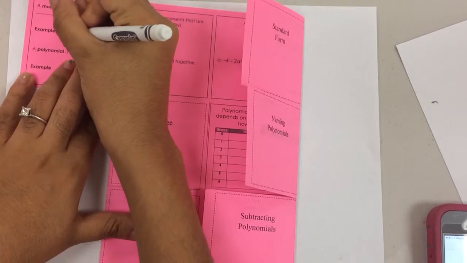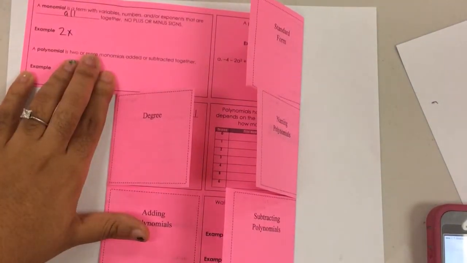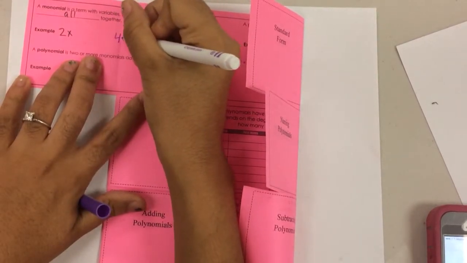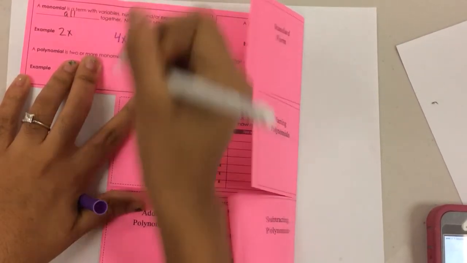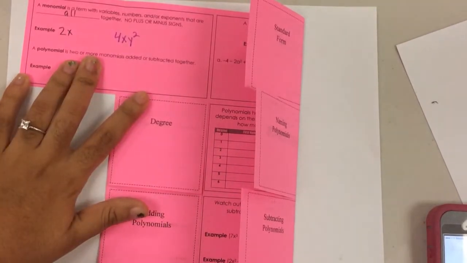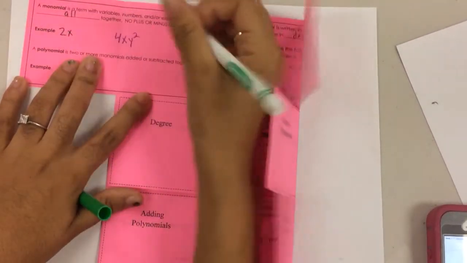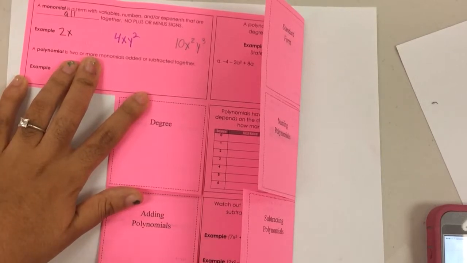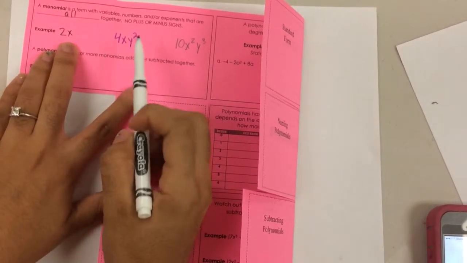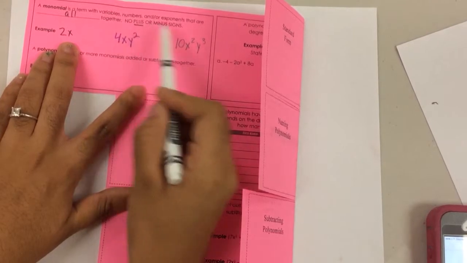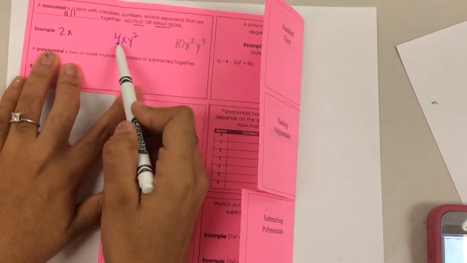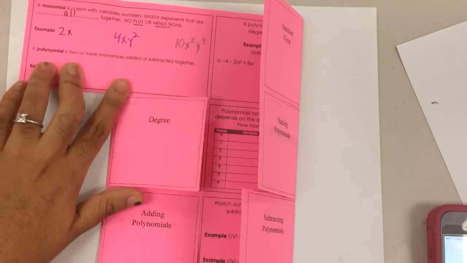Example, 2x. Another example, 4xy squared. Another example, 10x squared y cubed. So these are all monomials because there are no plus or minus signs in between the variables or the coefficients. No plus or minus signs, no plus or minus signs.